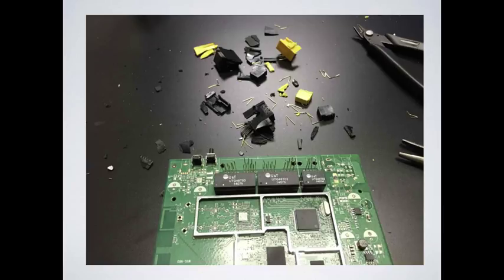I was trying to be really nice and keep all the components intact, heat it up and try to pull it out. It just wasn't working, and I got frustrated. So I just took the little clippers and started cutting away everything. And Craig was like, why don't you just cut it away? And I was like, okay, that sounds good.